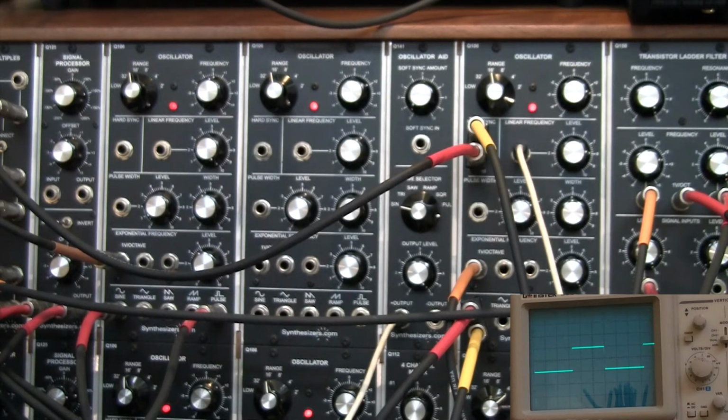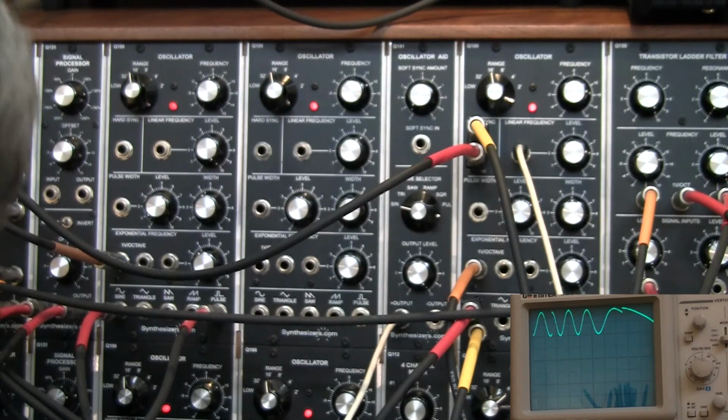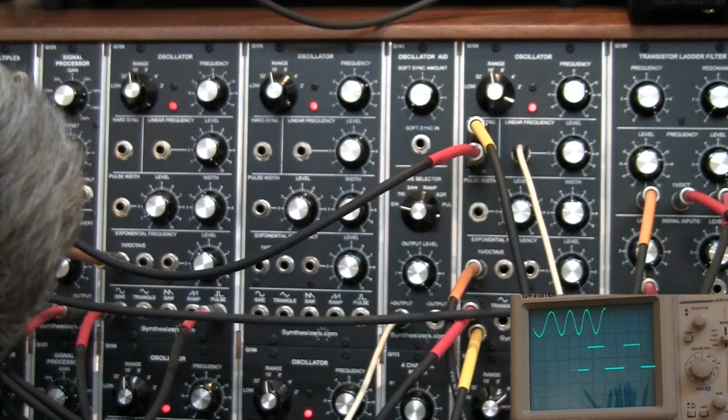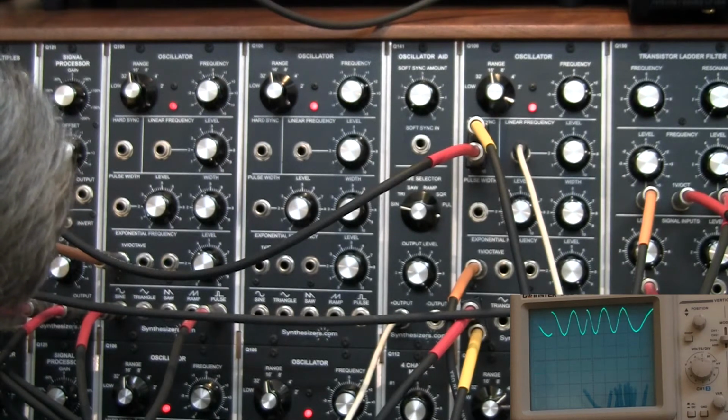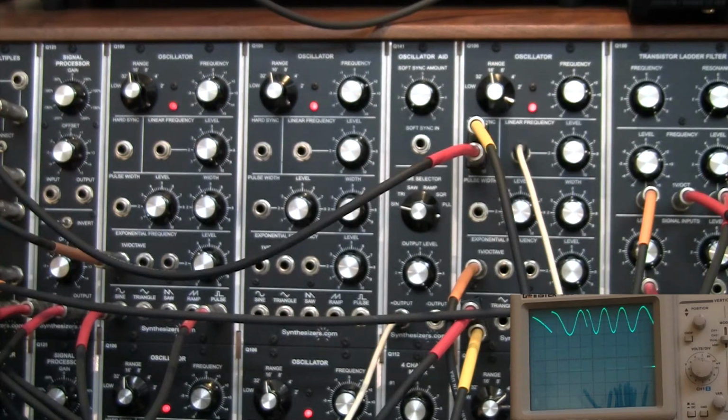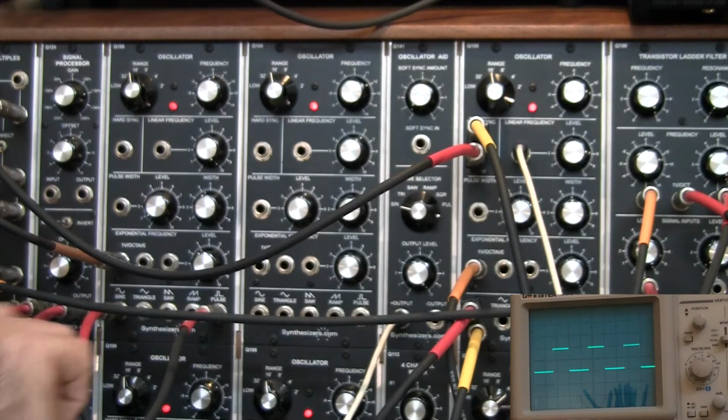Playing across the keyboard will result in each note sounding different since the modulation oscillator is not tracking the keyboard. This can be fixed by connecting the modulation oscillator 1 volt per octave input to the keyboard.